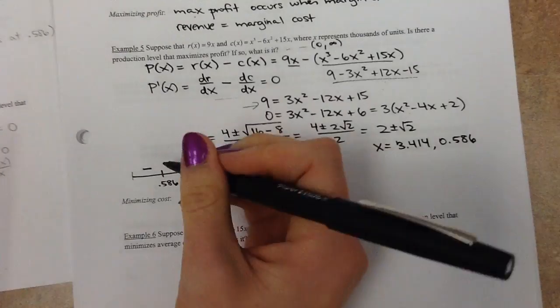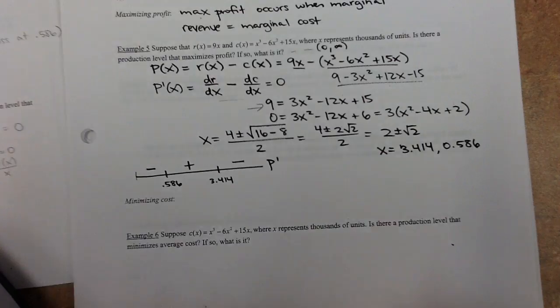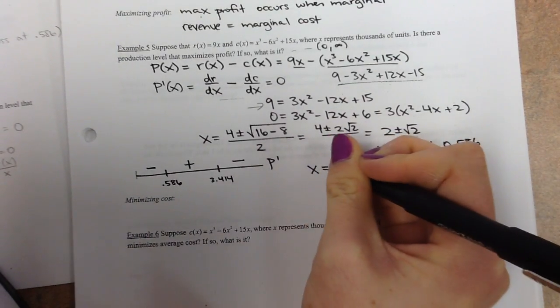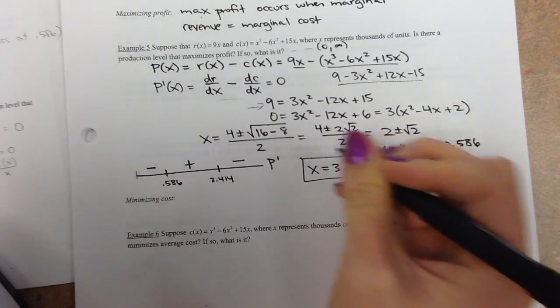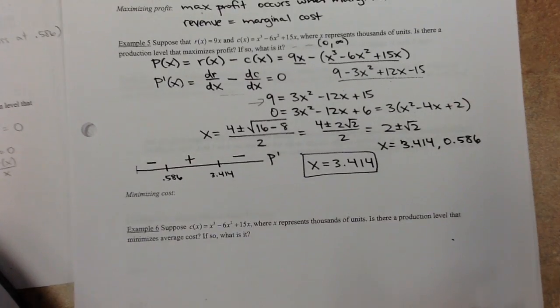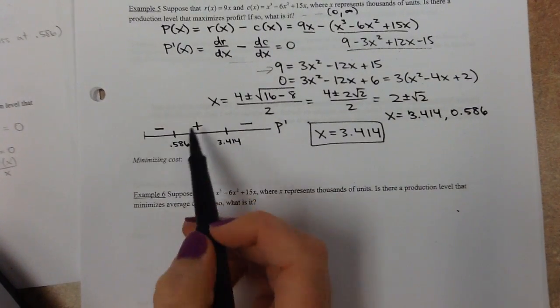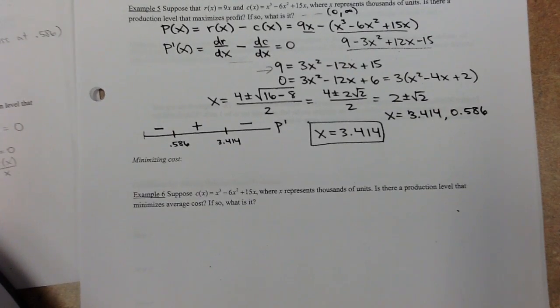Okay, so this guy right here is a minimum, and this guy right here is the maximum. Okay, so x equals 3.414. That is the production level that maximizes profit, and so that would be 3,414. Okay, this one right here, that's maximum loss. You get maximum loss at 586 items because you're not producing enough to make up for what the cost is.